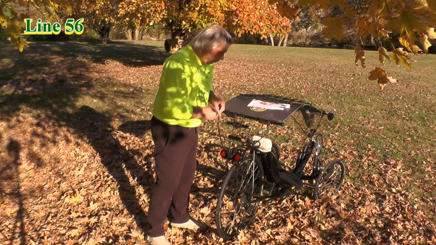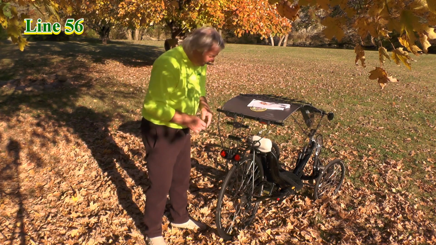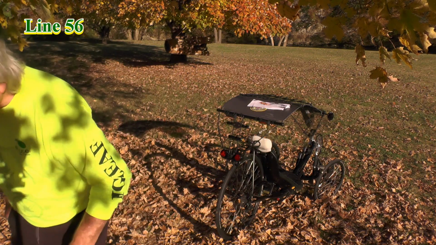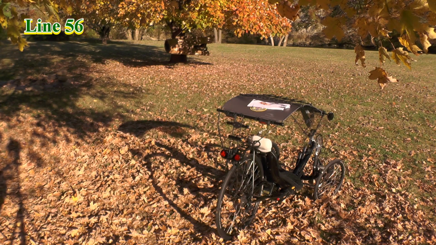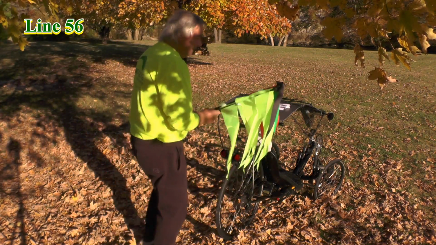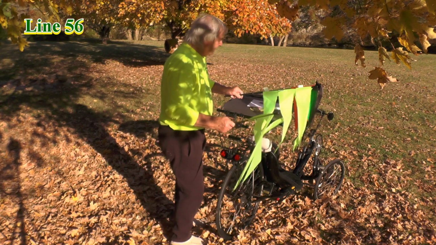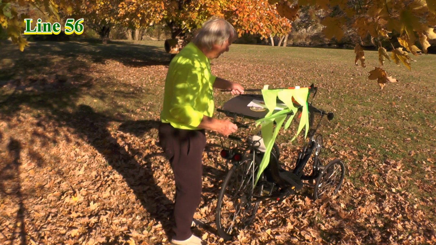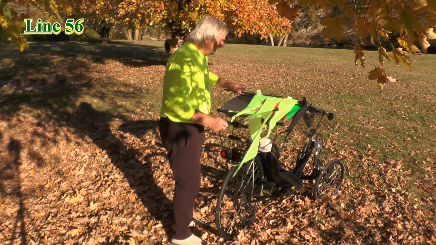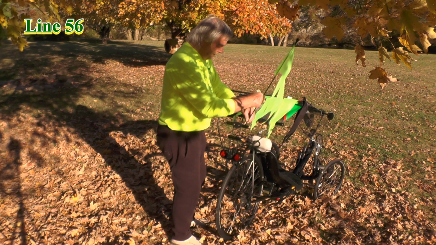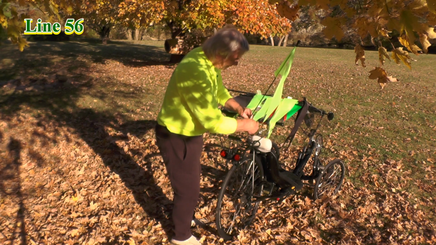Now, why would we call it a flag bar? Because we can put flags in there. I'm not going to get into flags on this video, but I have begun making flags. And these flags are all on 1/4 inch rods.